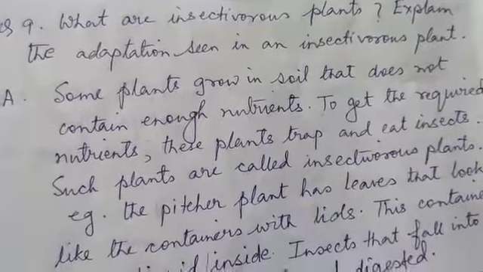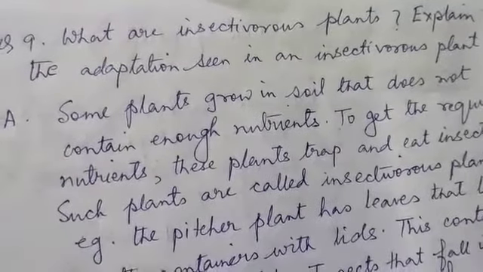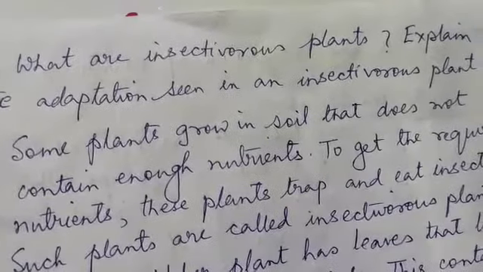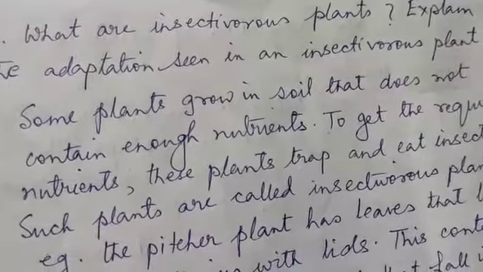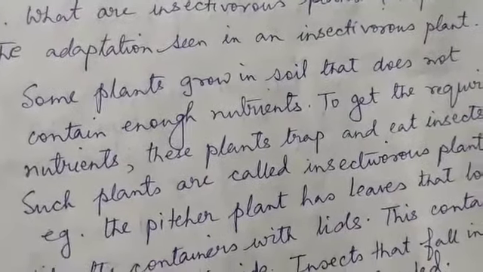Now question number 9. What are insectivorous plants? Explain the adaptation seen in an insectivorous plant. You can describe any one. I have given one. Answer.